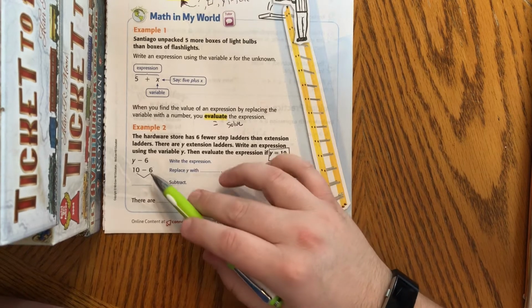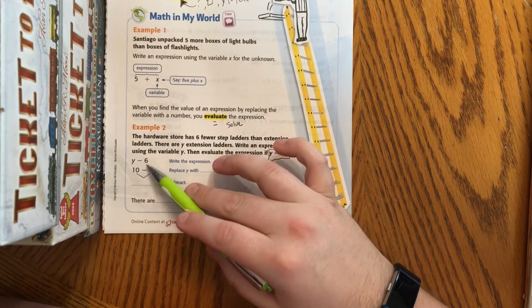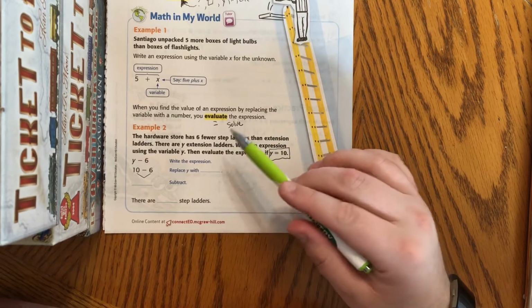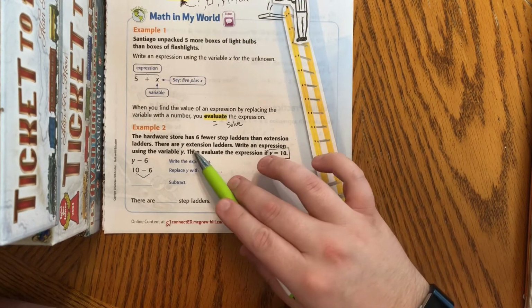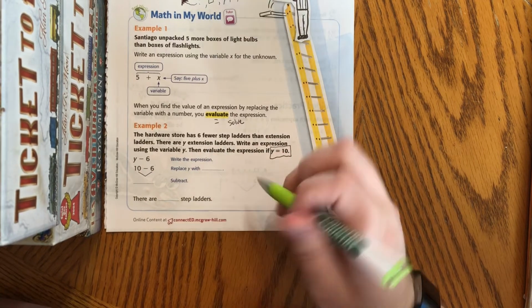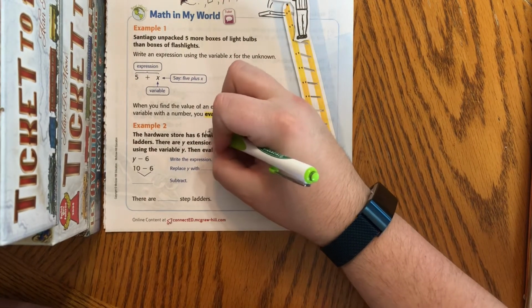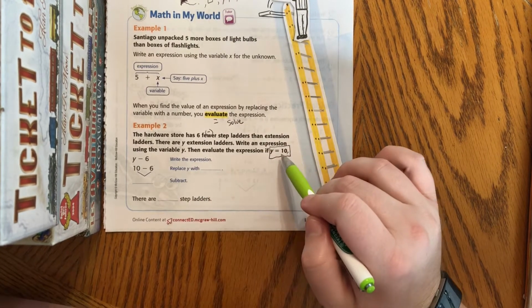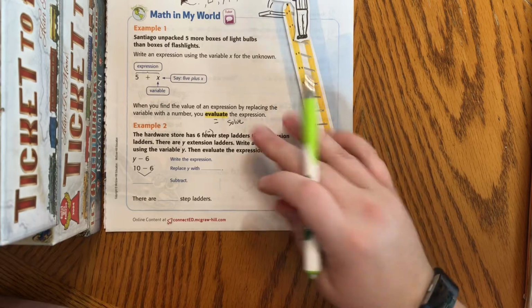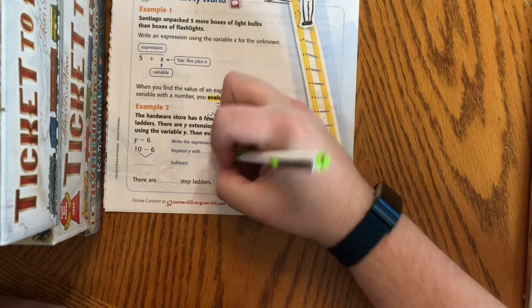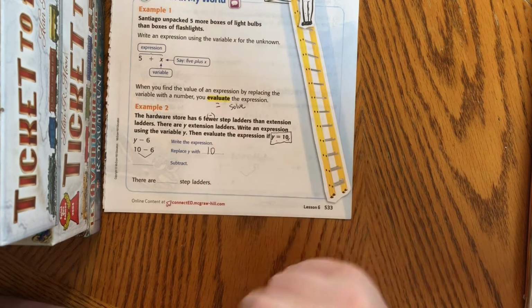So our problem is Y minus 6 because we have 6 fewer step ladders than extension ladders. And the extension ladders are Y. So Y minus 6, because fewer means minus. Okay? So then we substitute 10 for the Y because Y equals 10. So 10 minus 6, we replace the Y with the 10.